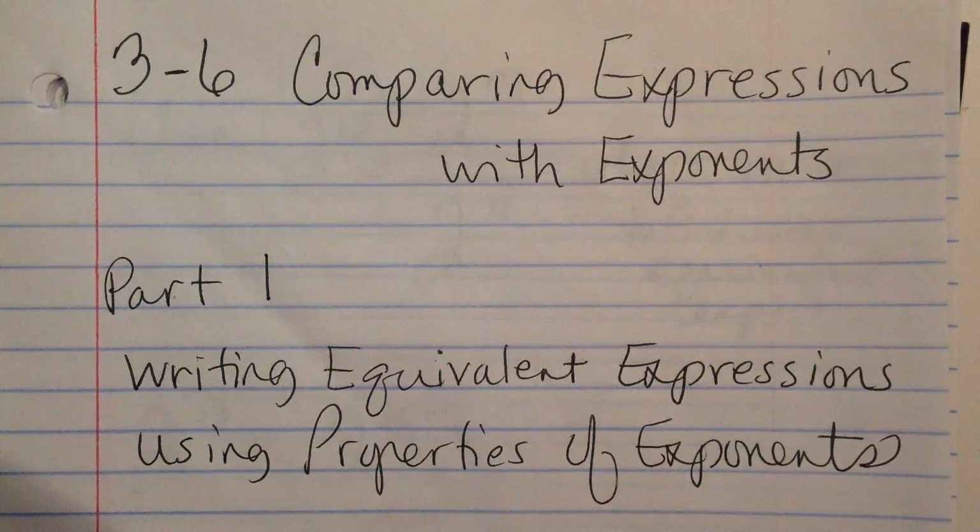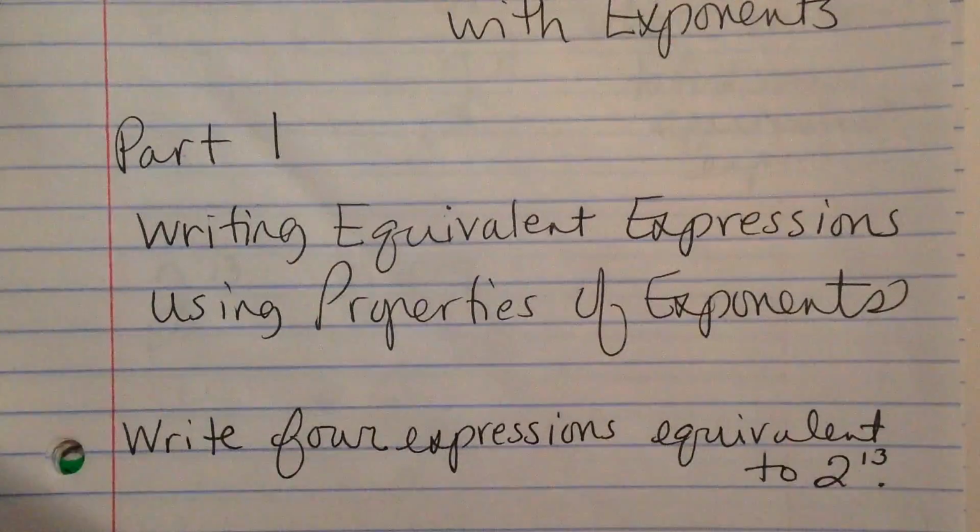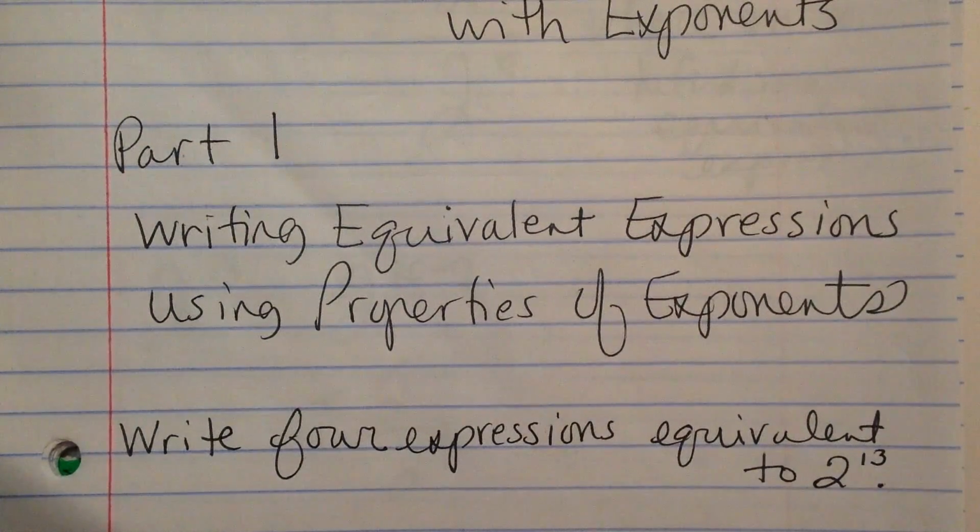3-6, Comparing Expressions with Exponents. Part 1, Writing Equivalent Expressions Using Properties of Exponents. We are to write 4 expressions equivalent to 2 raised to the 13th power.